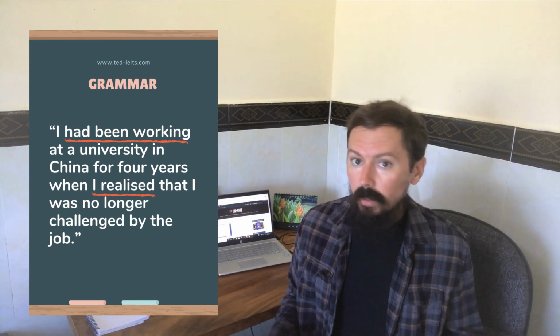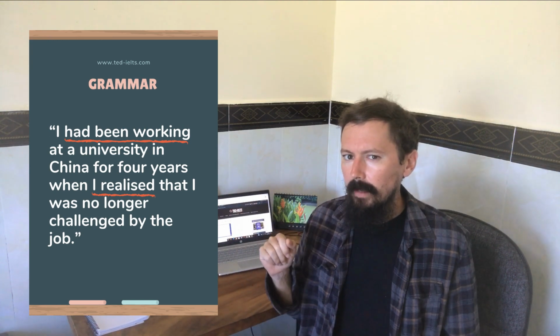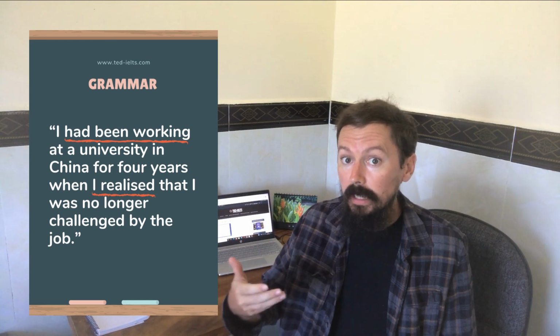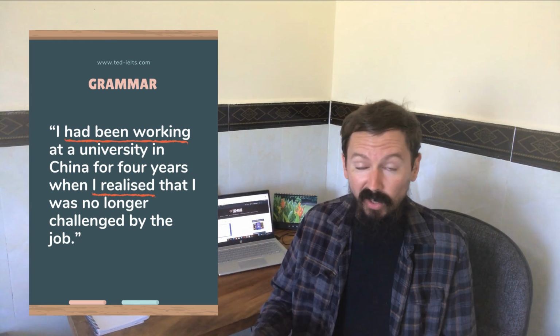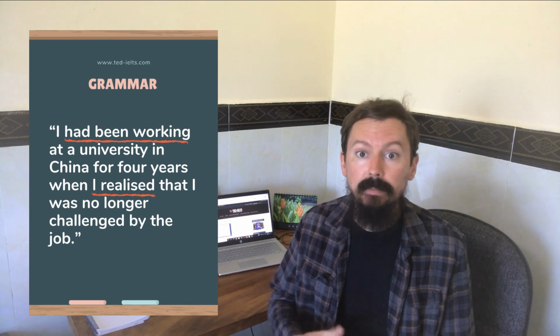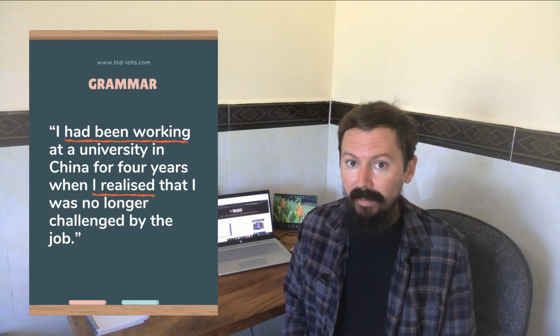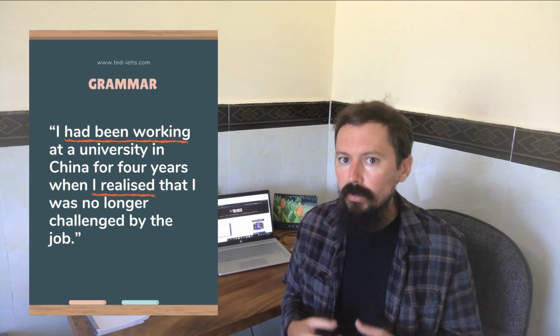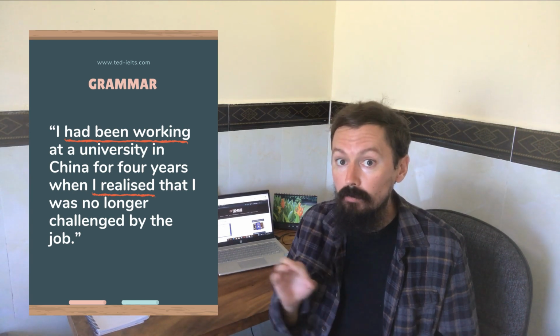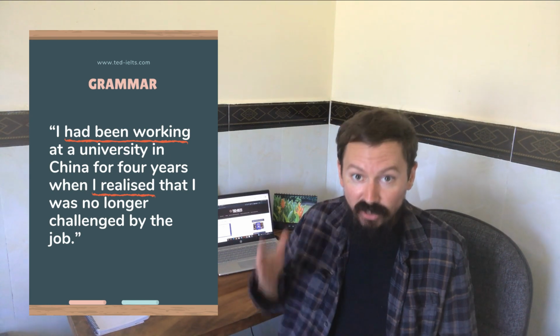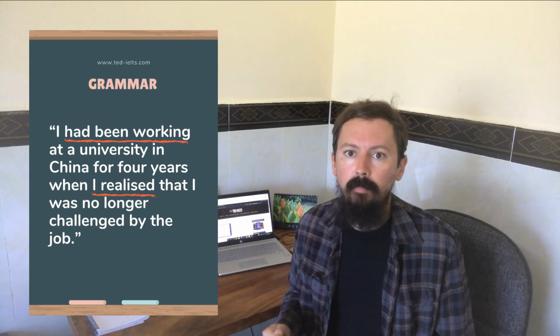Notice the tenses there. I had been working. This is the past perfect continuous. It is not a common tense, but has some specific uses, and this is one of them. I then interrupted this to use the past simple. I realized that. Now I'm talking about something that started and finished entirely in the past.